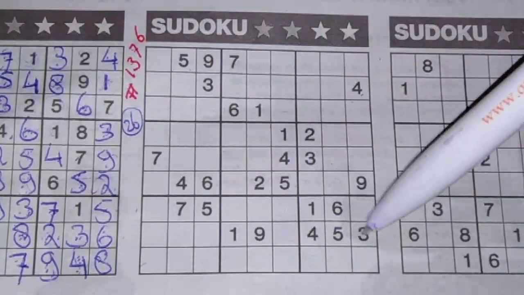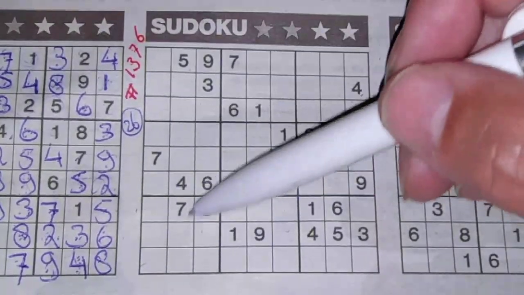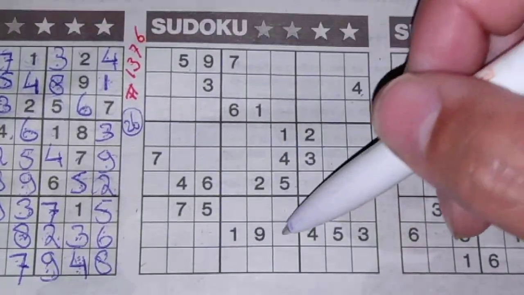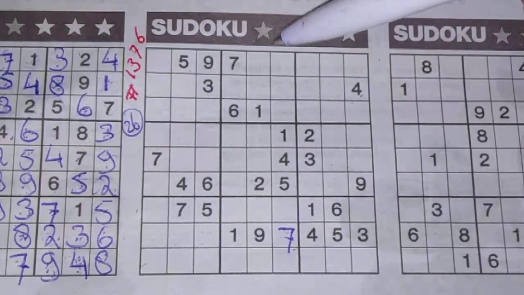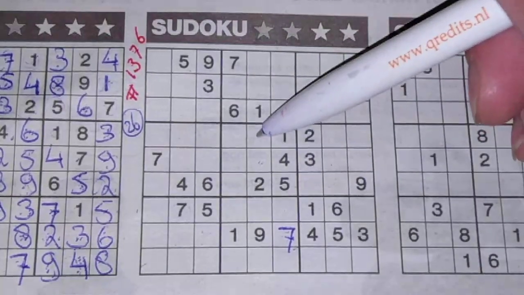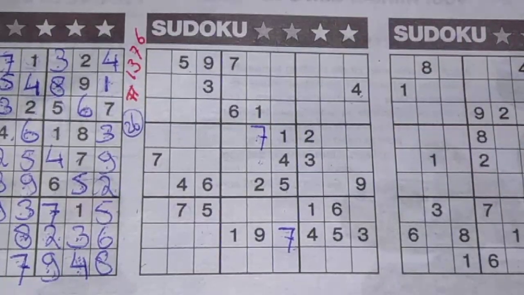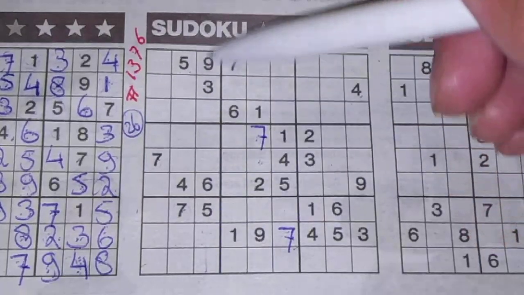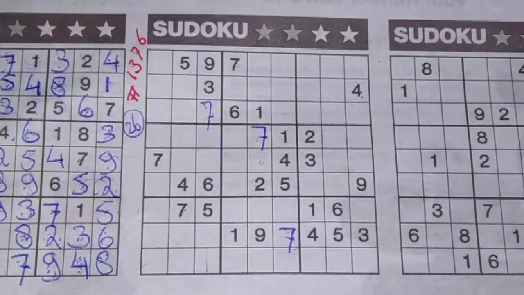In this column, in this row, 4 missing numbers. One of the missing numbers is 7. We see here 7 in this big square, so no 7 in these 3 boxes. 1 box left for the 7 should be there. 7 in this column, 7 in that column, so the middle column, the only 2 places for the 7 should be here or there. We see here 7, no 7 there, 7 should be there. 7 in the first column, 7 in the second column, so the third column, the only place for the 7 should be here.